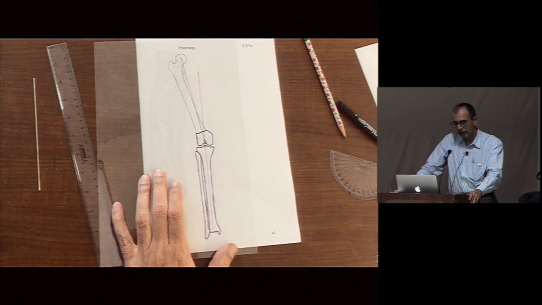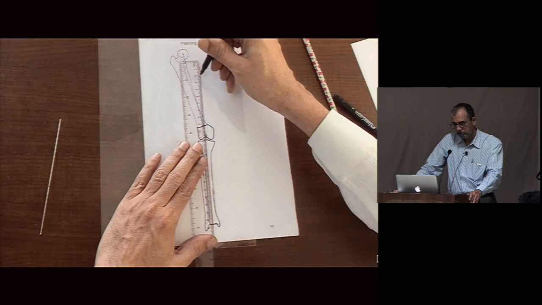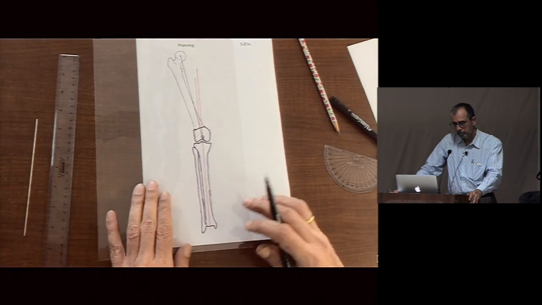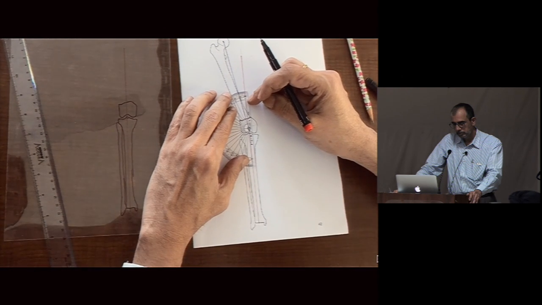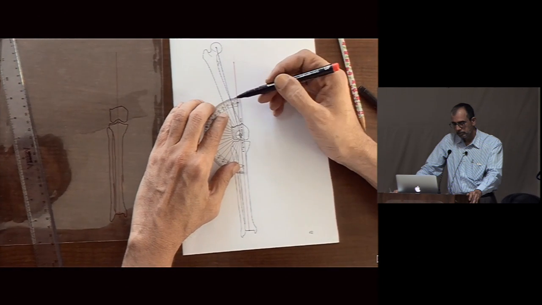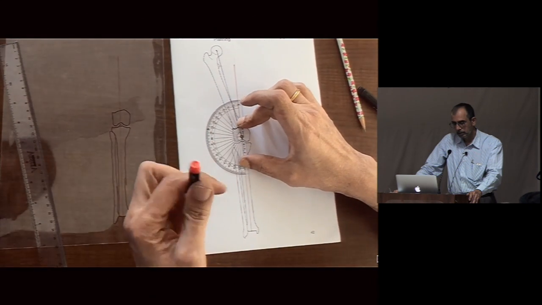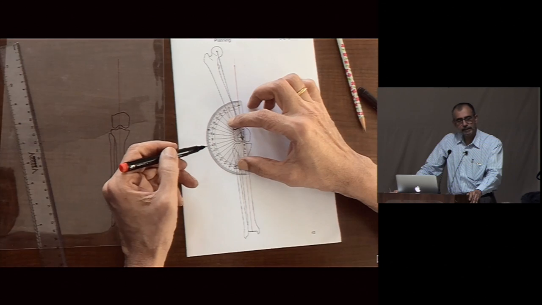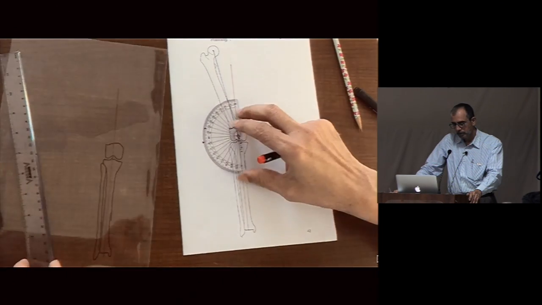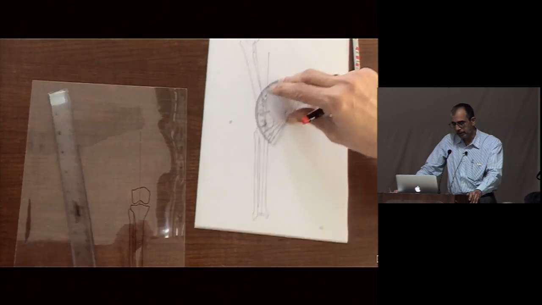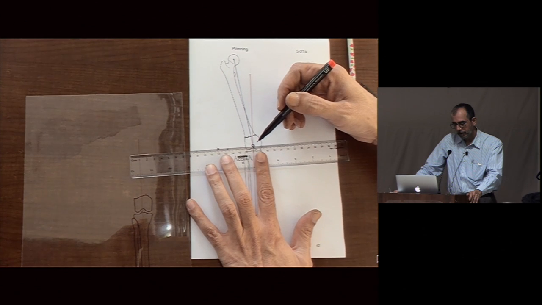All right. So now we are doing the bisector line, which bisects the obtuse angle. That is where I can put my hinges.